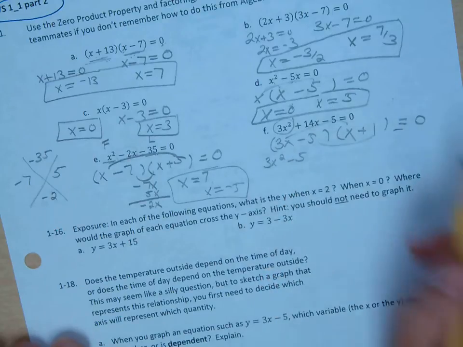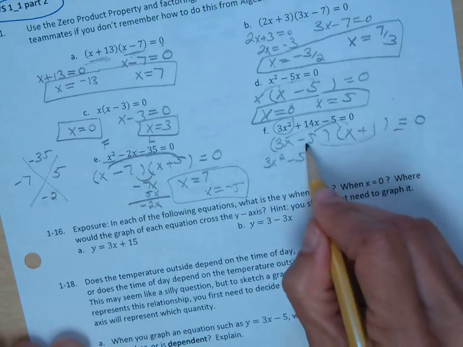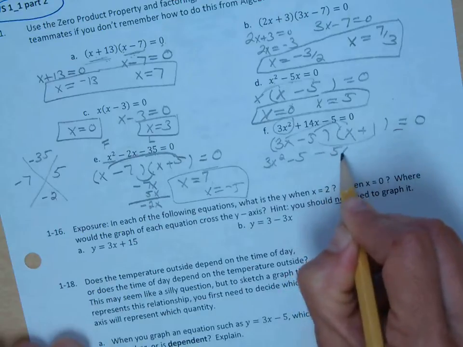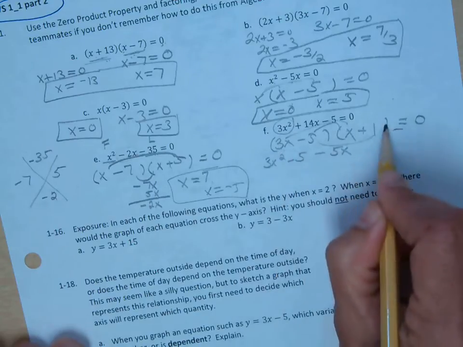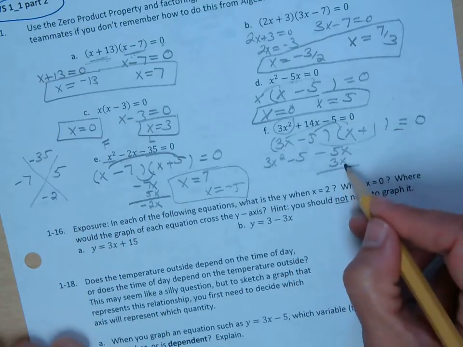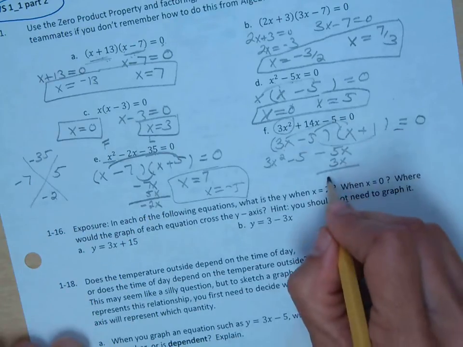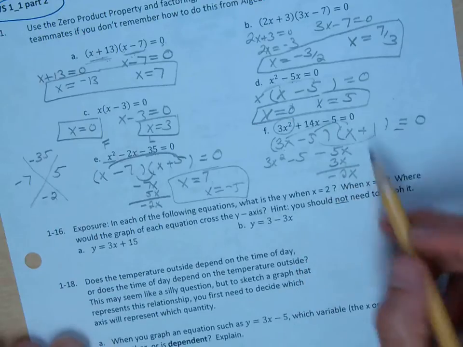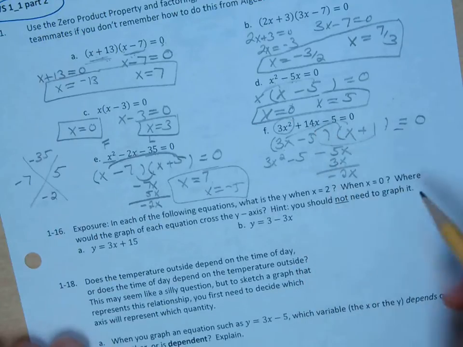Of course that works. Now we have to multiply the inner. Negative 5 times x is negative 5x. And the outer is 3x times 1, which is positive 3x. And we're going to add those, since those are like terms. I'm going to add those together, and you get negative 2x. And it doesn't work, right? It doesn't add to 14.